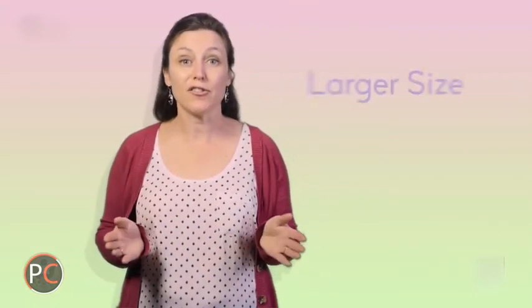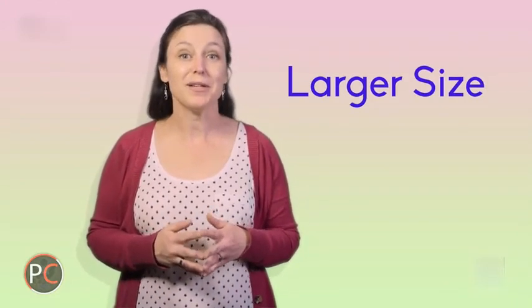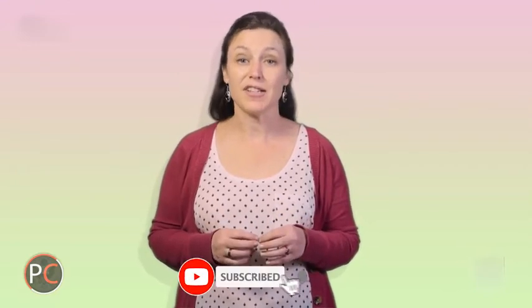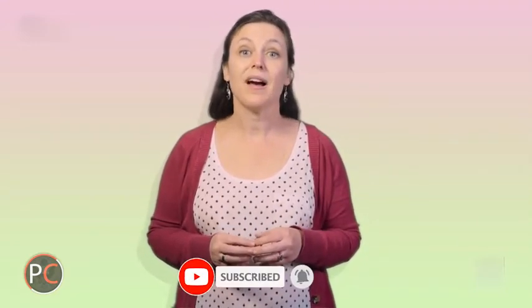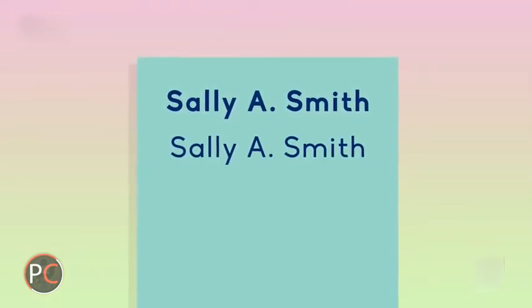Often, job seekers will make their name a larger size or font than the rest of the words. This helps the employer or the reader to find the name very quickly. It is also common to put the name in the center at the top of the page. Another way to make the name stand out is to write it in bold letters, which are darker than the other letters.